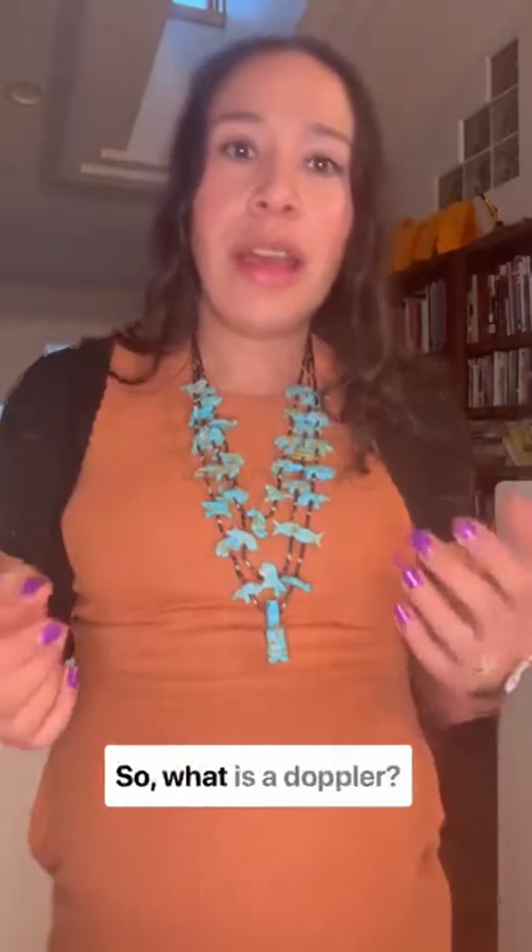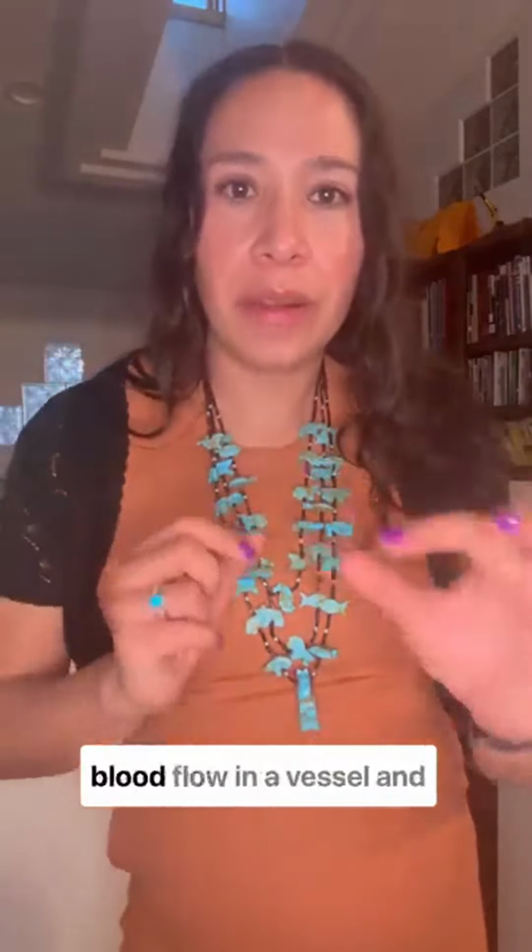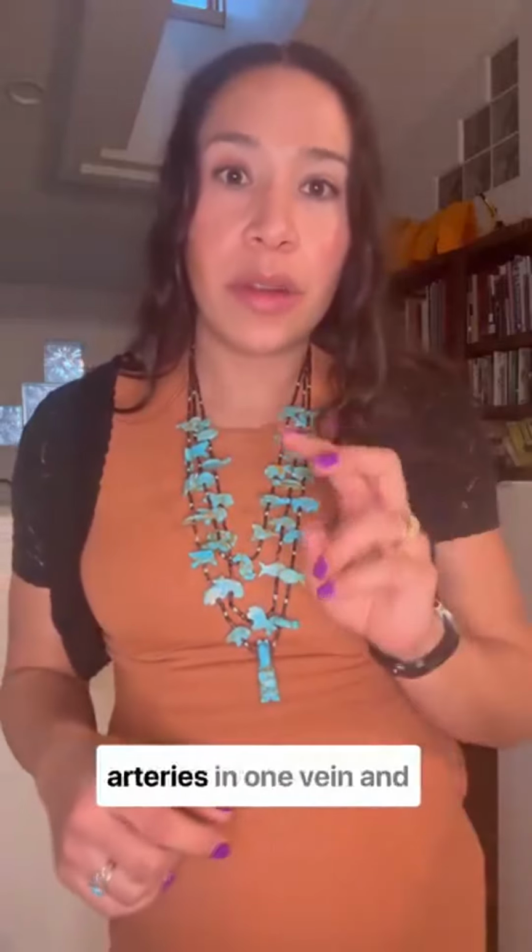One of the things that I've been reading about lately is umbilical artery Dopplers, or use of Dopplers in general. So what is a Doppler? It's where we look at the blood flow in a vessel. And specifically what I'm talking about is, a baby has the cord, right? And in the cord, there's two arteries and one vein.